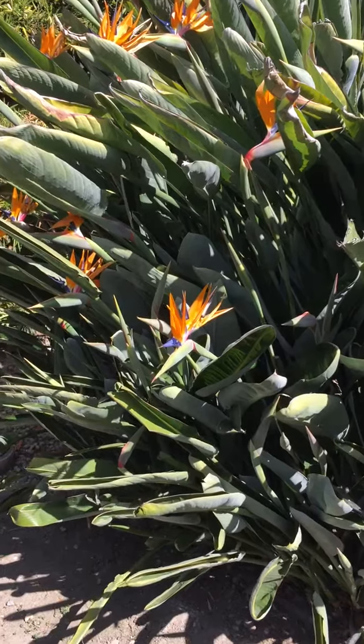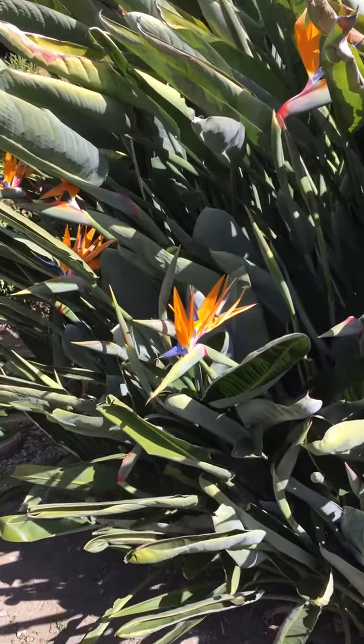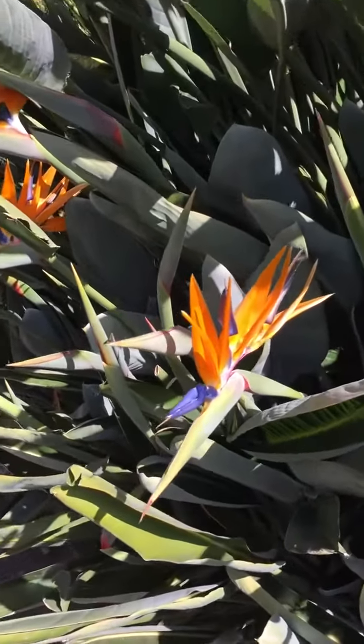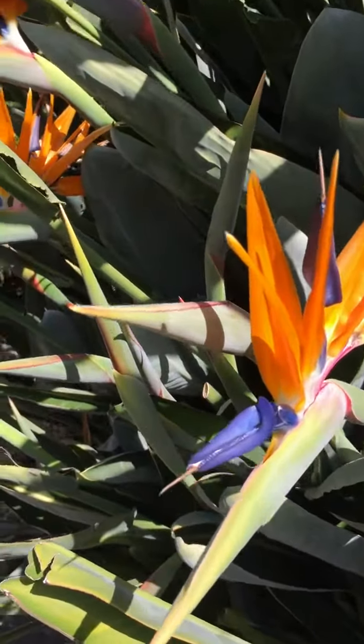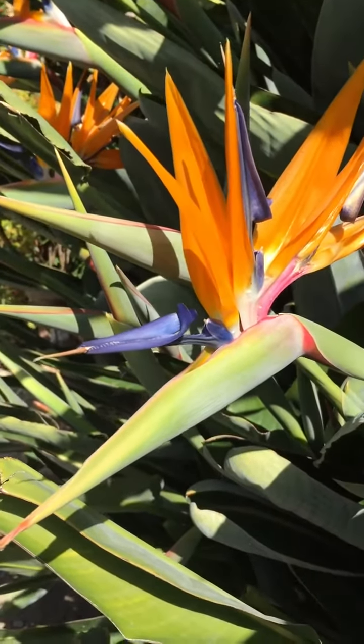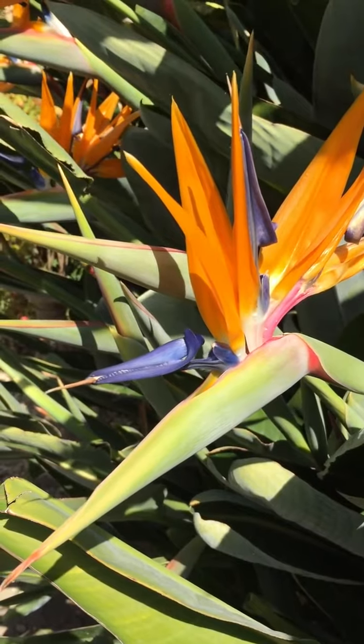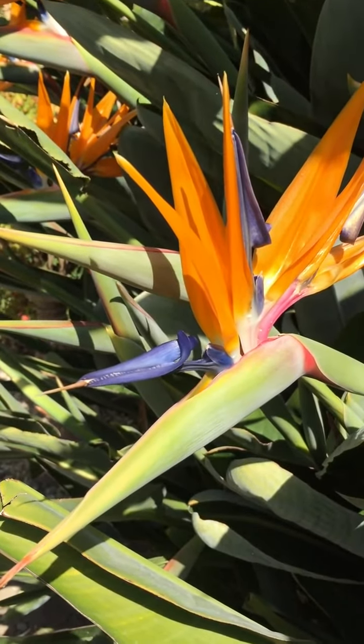This plant is the bird of paradise. It may look familiar to you, but I want to show a really cool evolutionary pattern that has occurred in the shape of this flower that you may not have noticed because it's hiding in plain sight.